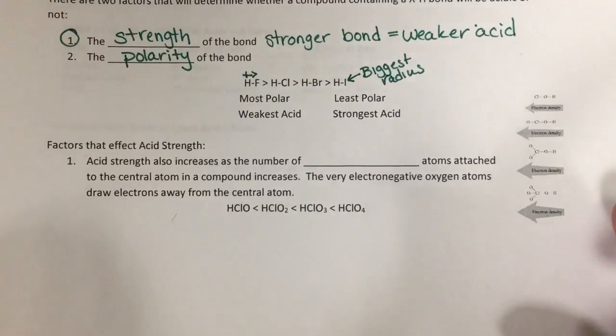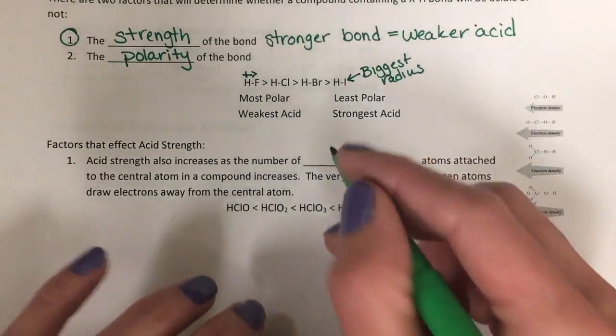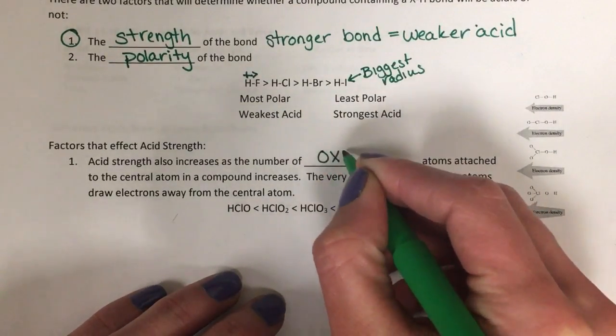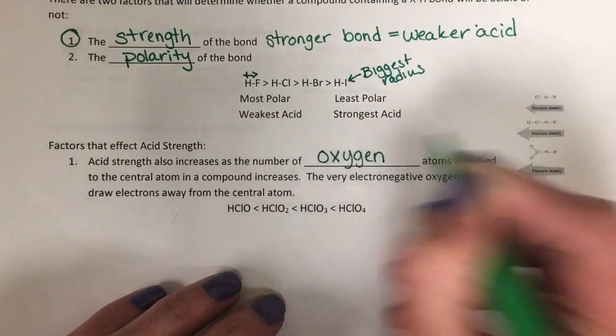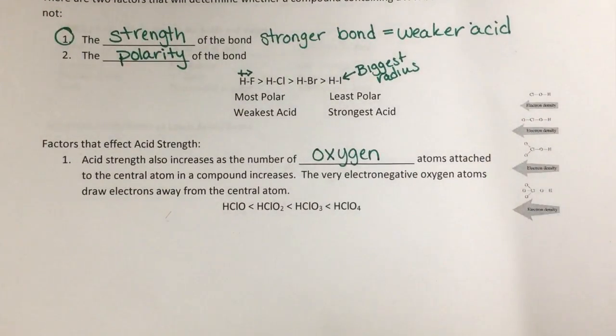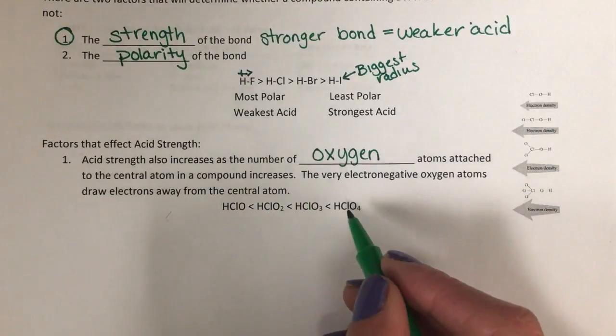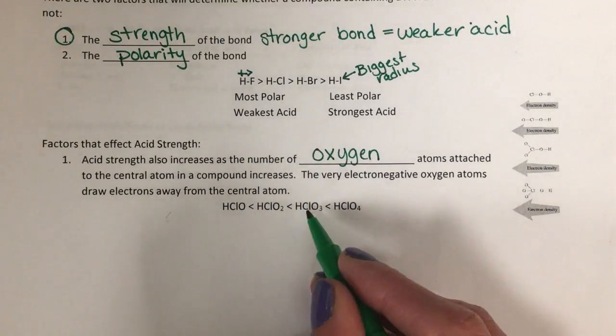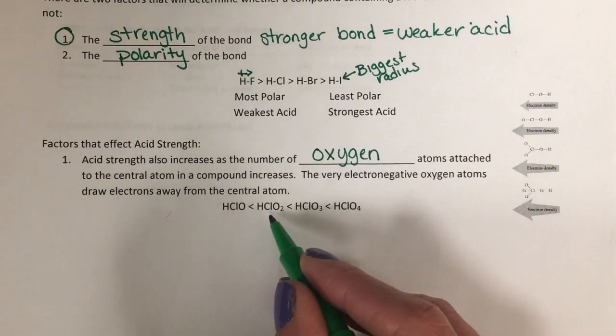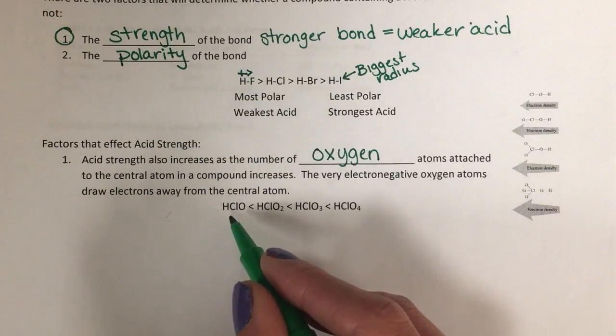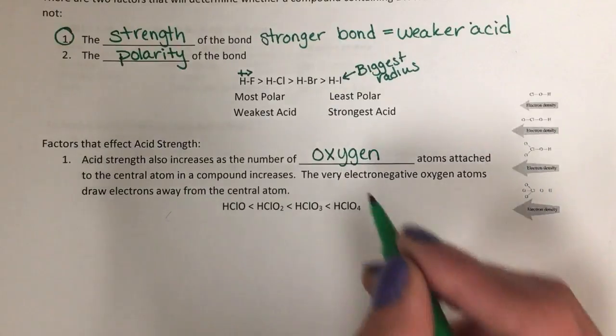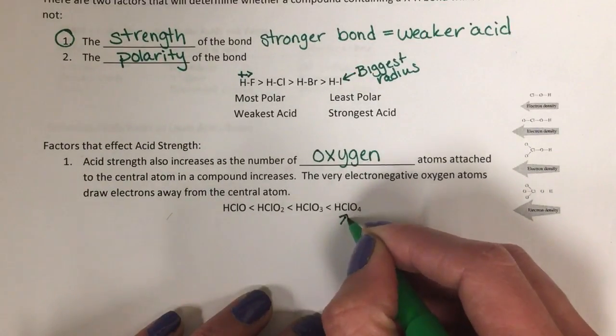So another factor that affects it is the number of oxygen atoms that are attached to the central atom. So if we look at these different acids, perchloric acid, chloric acid, chlorous acid, and hypochlorous acid, this one is going to be the strongest.